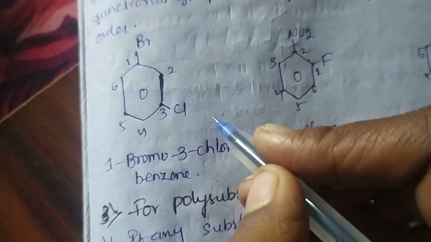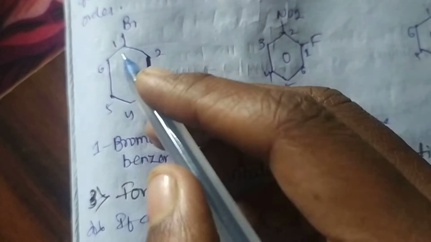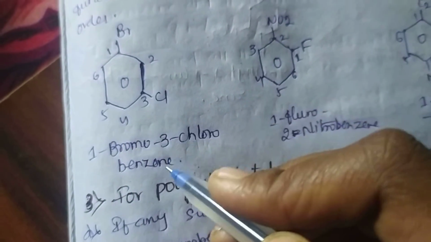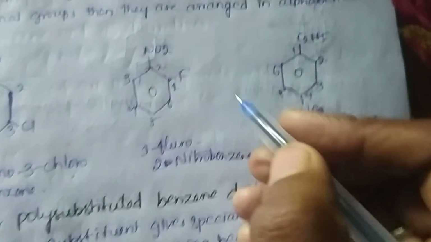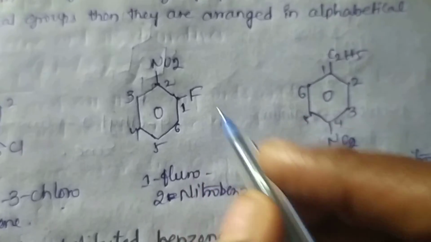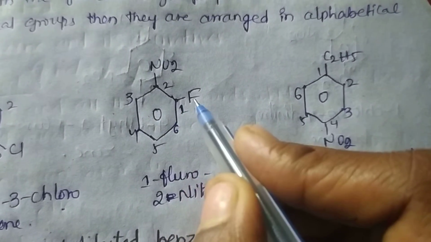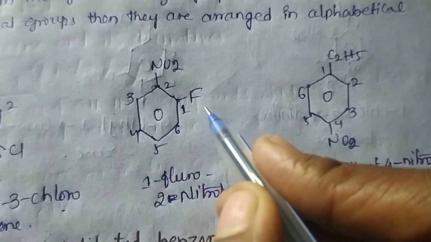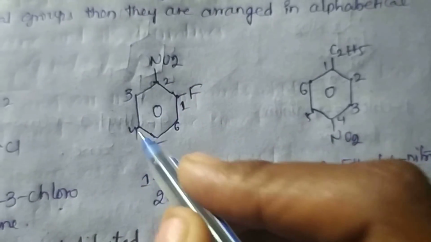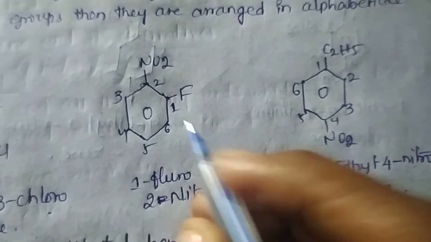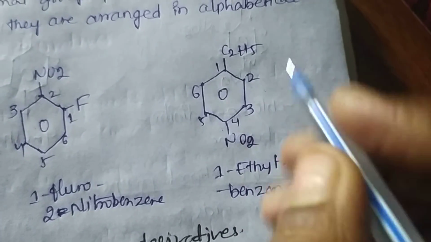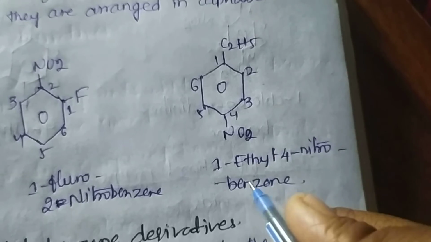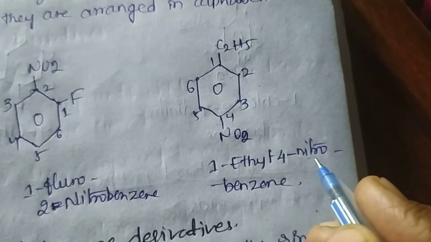Numbering has to be given the same, 1, 2, 3, 4, least numbers. According to the least numbers, 1-bromo-3-chlorobenzene. And next, fluorine and nitro group are there. So first give the fluorine, because fluorine is an electronegative atom. 1, 2, 3, 4, 5, 6 and nitro. 1-fluoro-2-nitrobenzene. A nitro group and an ethyl group are there. So consider the ethyl group first. 1-ethyl-4-nitrobenzene.